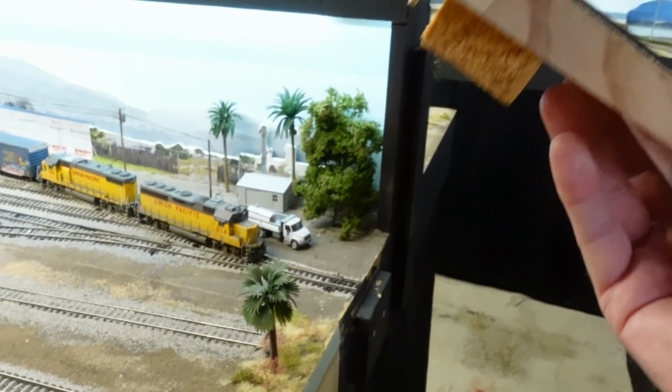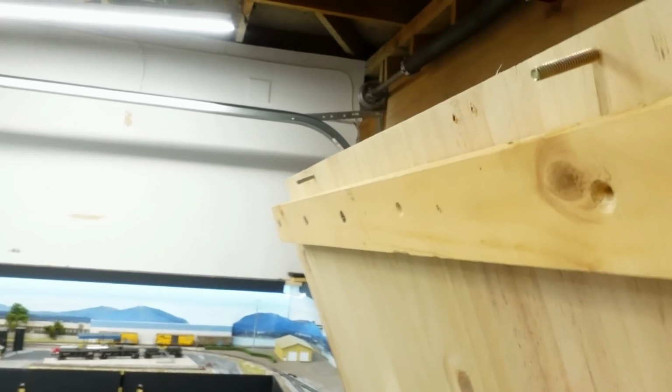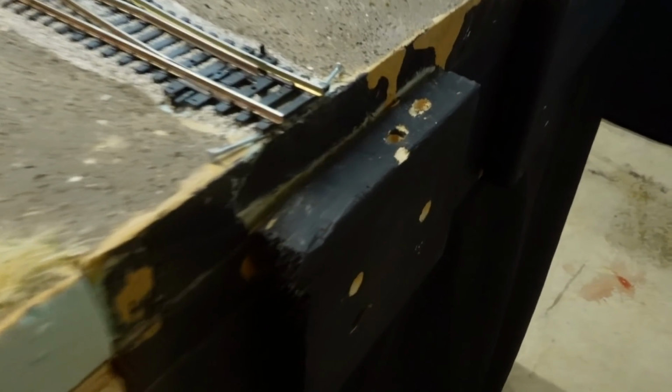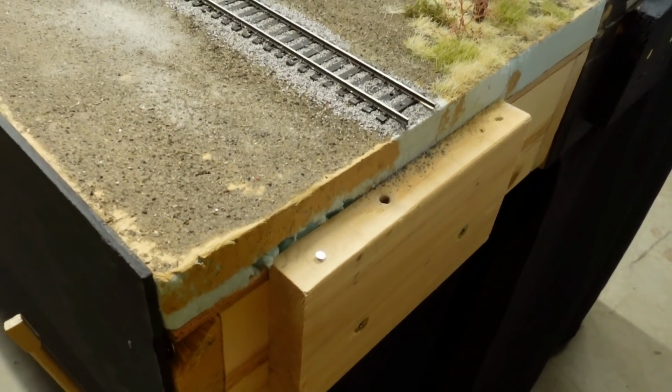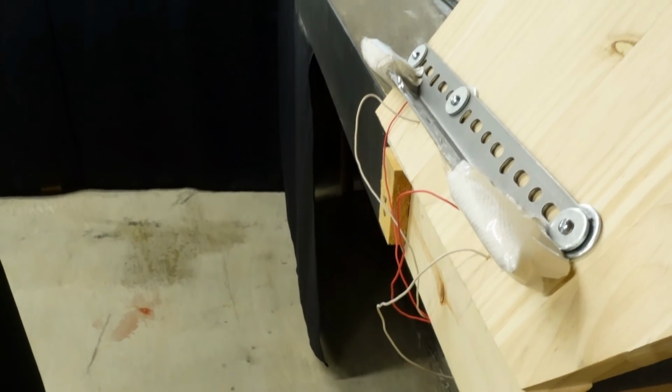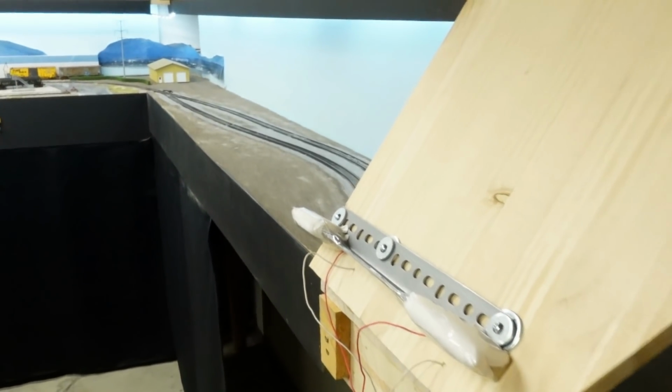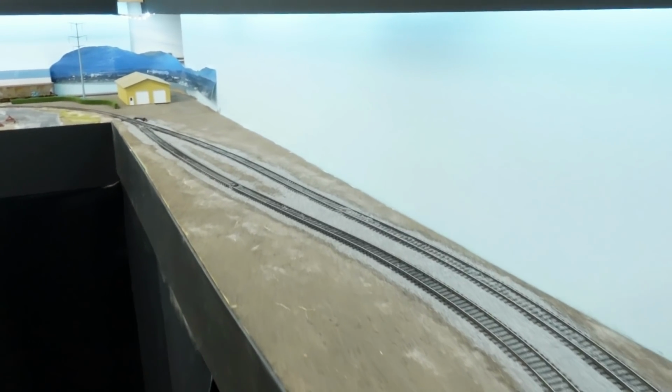Go ahead and lift it up. It just lifts up. It's got a couple of screws right there. Those screws correspond with holes right down here that help align the track. All right, we'll pop this up. We'll head down into the actual layout here.